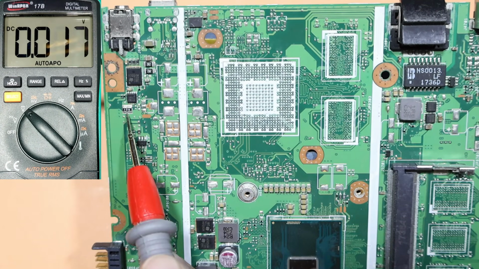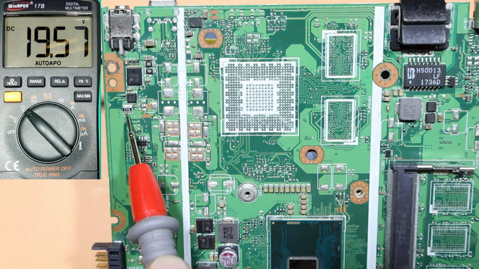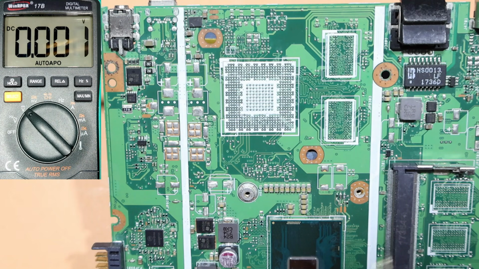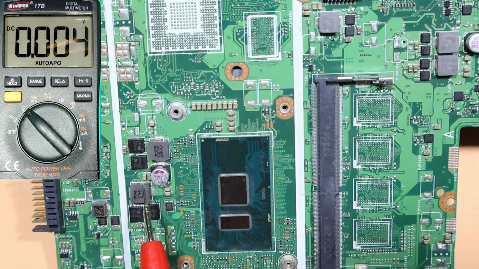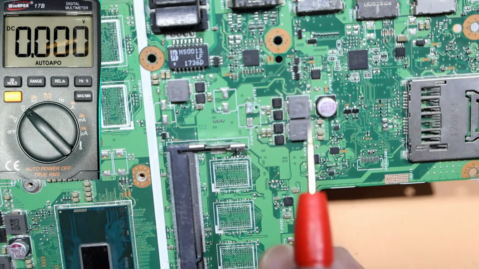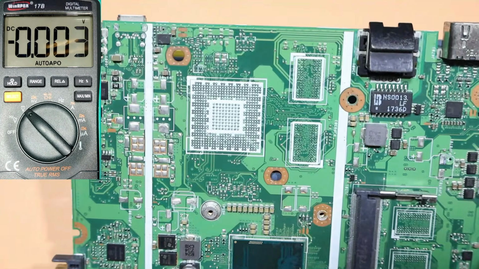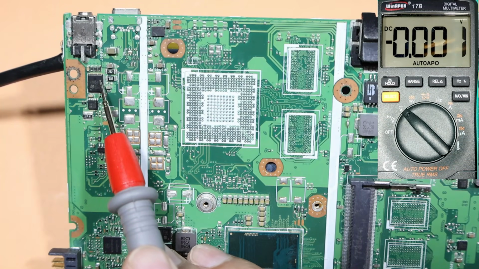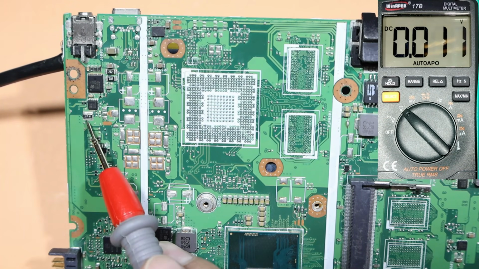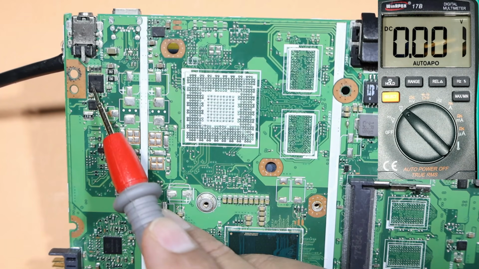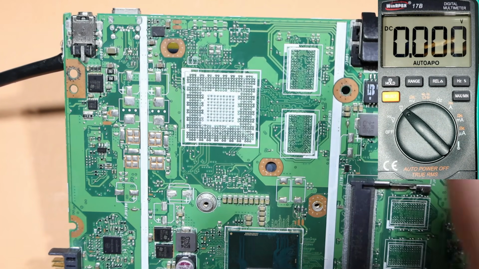Because from here, this is the bridge. From here, the voltage will be distributed to all circuits. The CPU circuit, the 3 volt, 5 volt circuit, the RAM circuit, all circuits. That's why you have to focus and try to understand this first circuit. So I will make it easy for you. Let's draw the circuit.